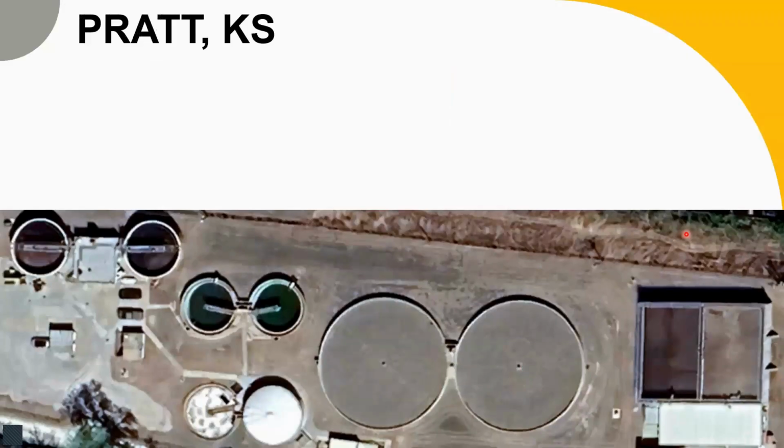What does this look like here in Kansas? I've worked extensively with Pratt. They have a two-cell SBR over here. These are abandoned trickling filters. These are abandoned clarifiers, but they have rainwater in them. And then this is sludge storage all the way over here on the west side of the facility. They do not digest. So they just belt press and go to landfill.